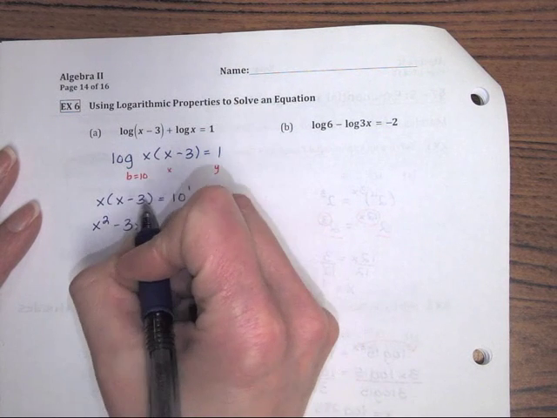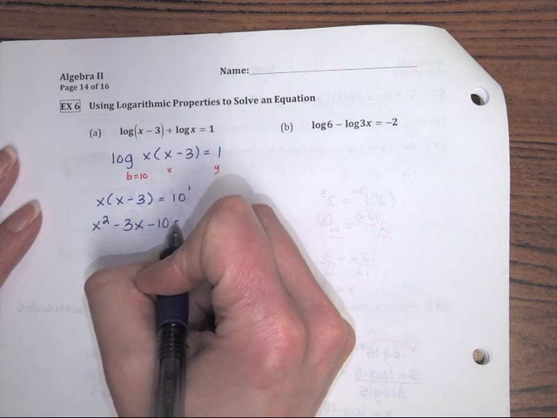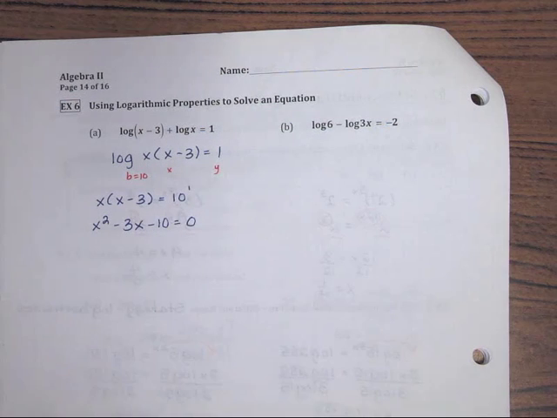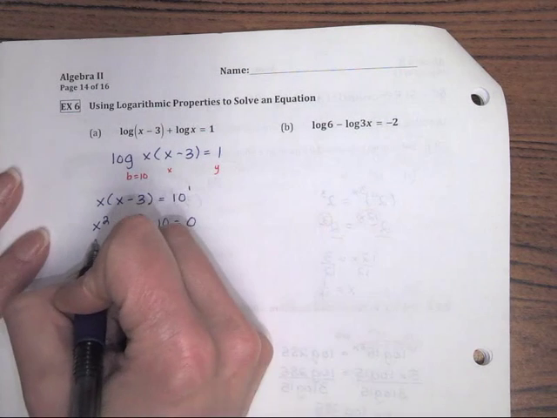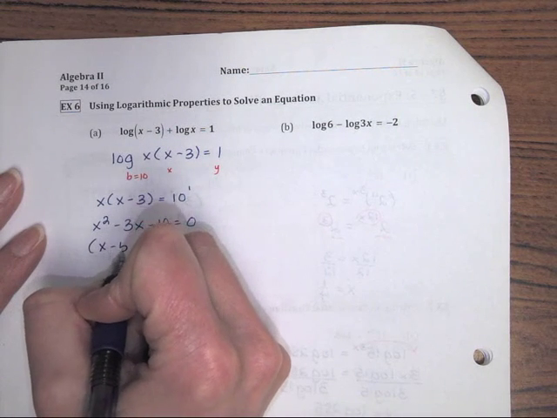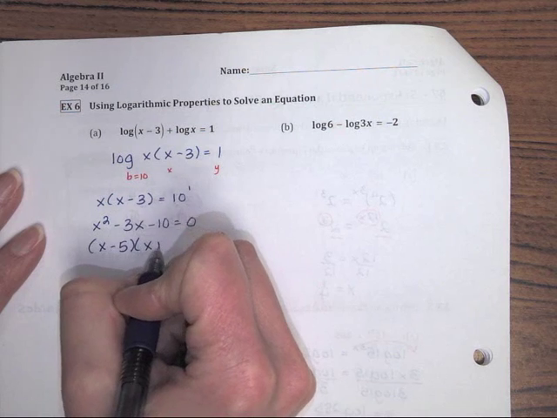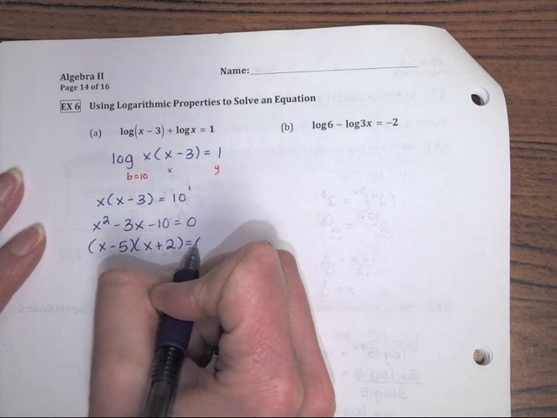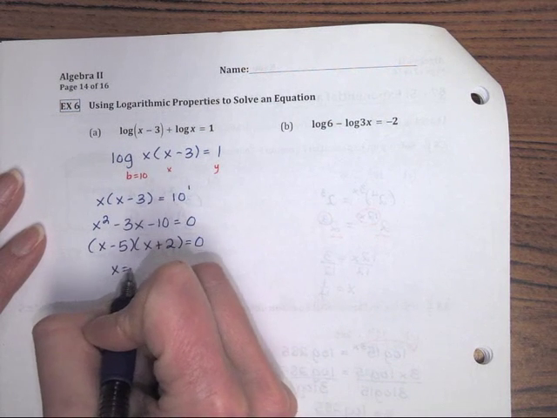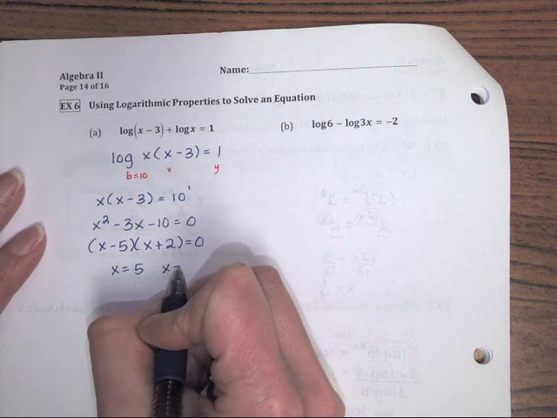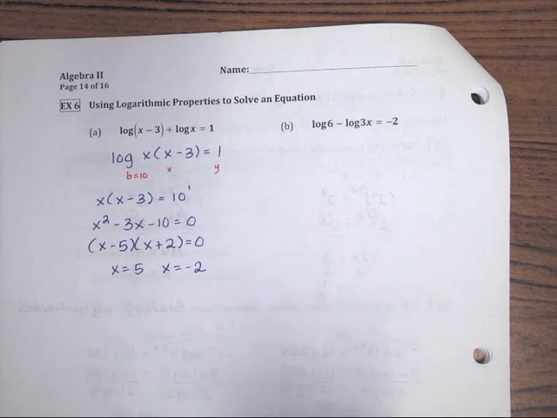I'm actually going to subtract my 10 and move it over there, equals 0. And the reason why is because I can actually factor this. This is x minus 5, x plus 2 equals 0. And I now get x equals 5 or x equals negative 2.